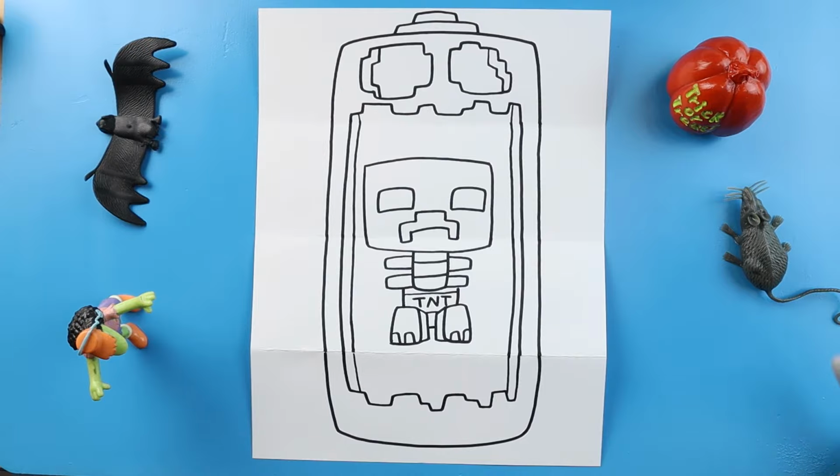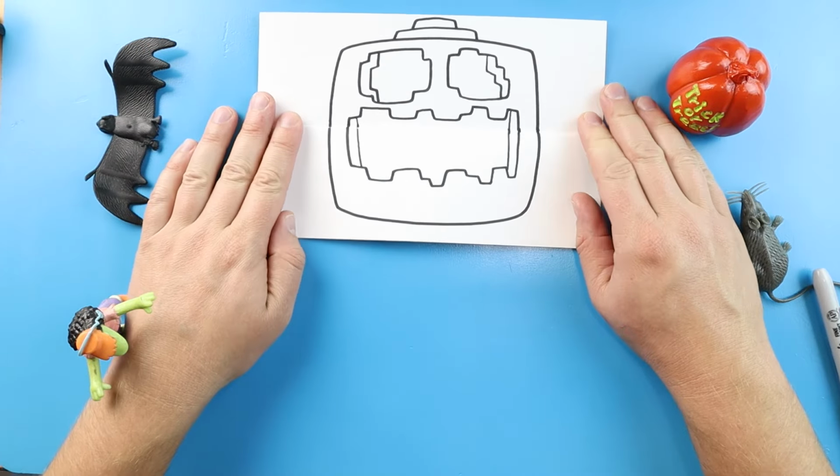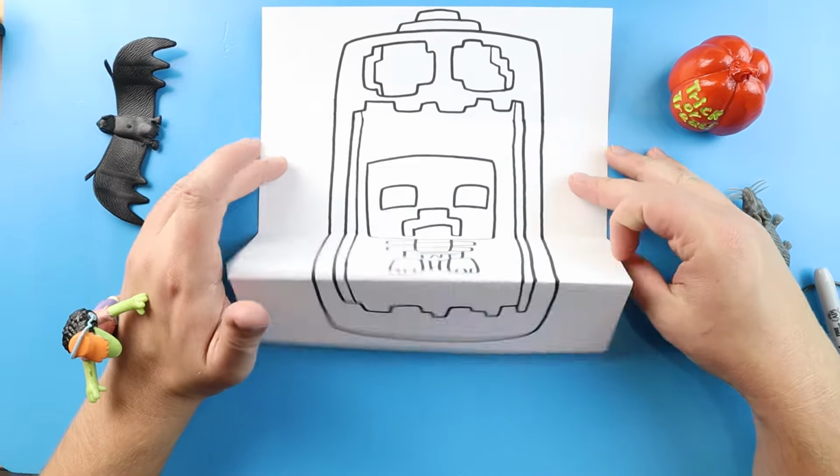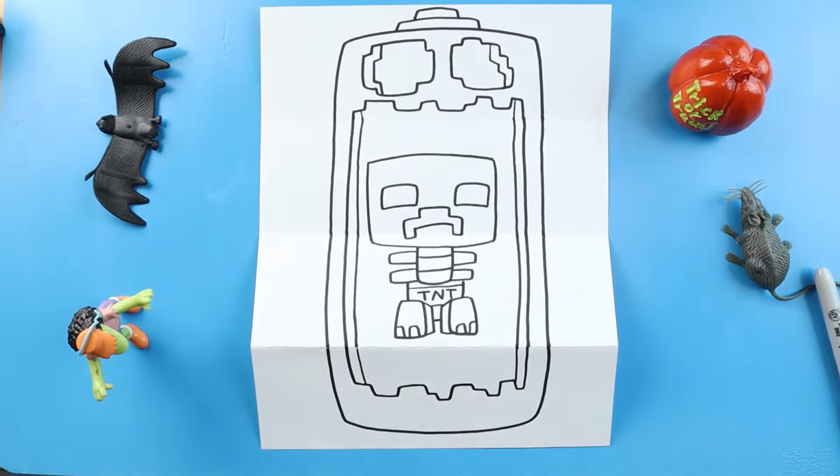And there you go, there is your little Minecraft surprise fold. So when you fold it up, you have your little Minecraft jack-o'-lantern, and then when you open it up, you have a little creeper skeleton right inside of here. And there you go. I'm going to fast forward and start coloring this.